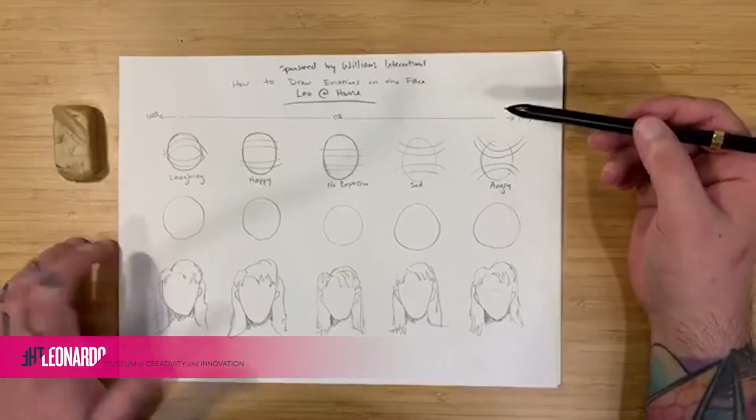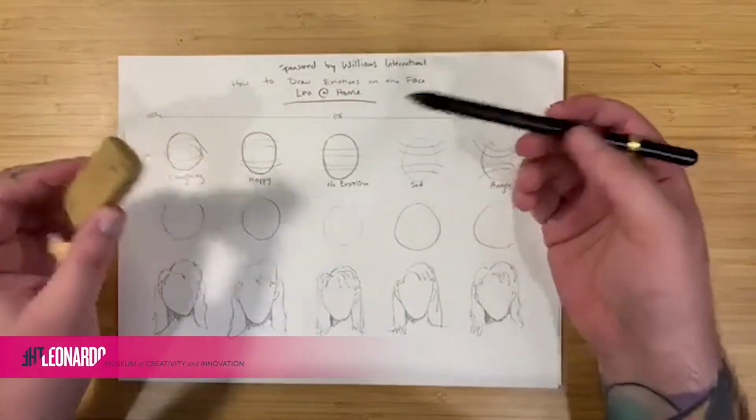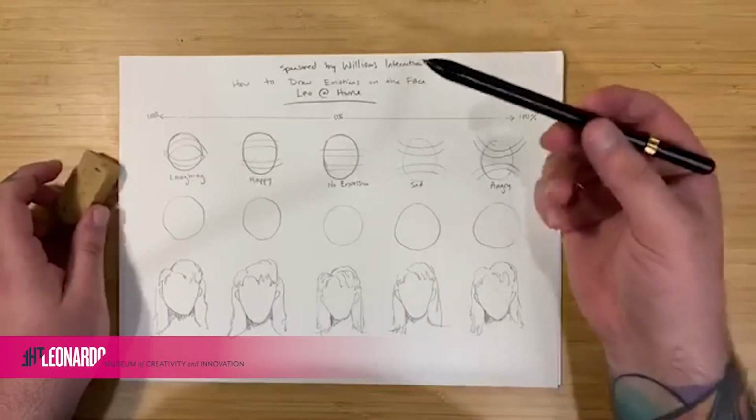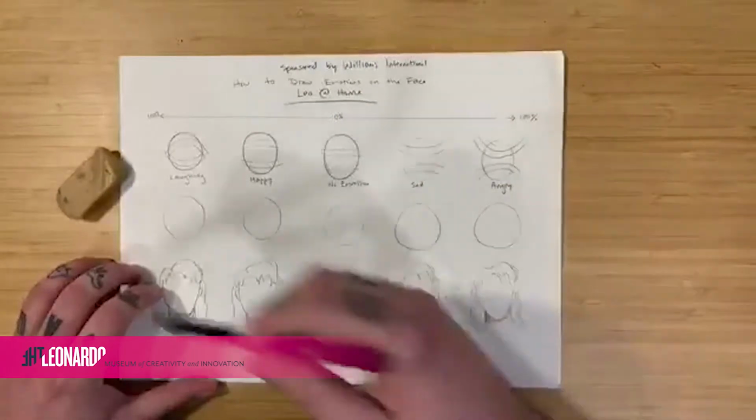So what you're going to need today is an eraser and a pencil of some kind. I have this handy dandy Illustrator pencil I really like, but you can use any pencil and any eraser that works well for you, and then a nice big piece of paper.